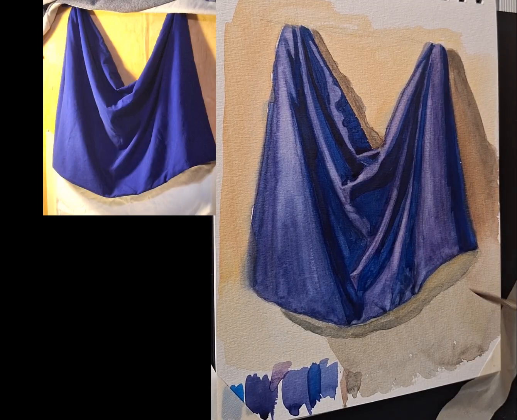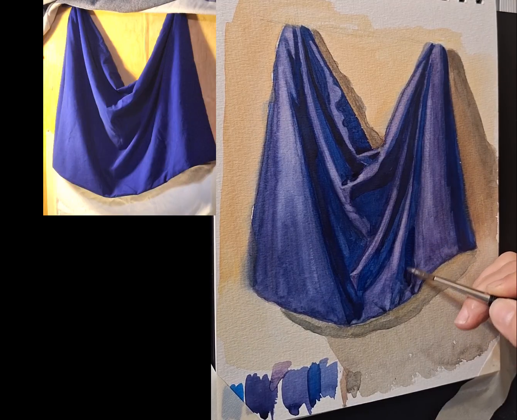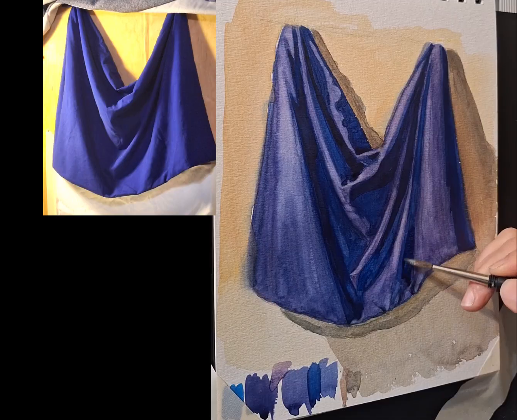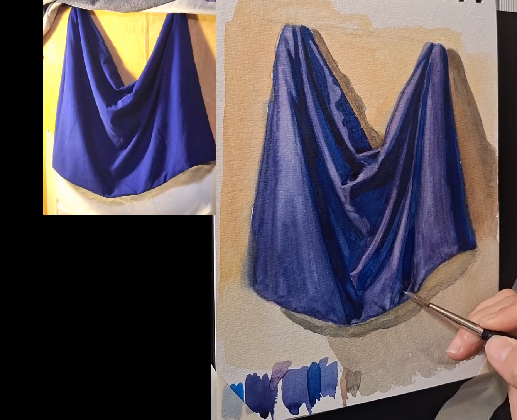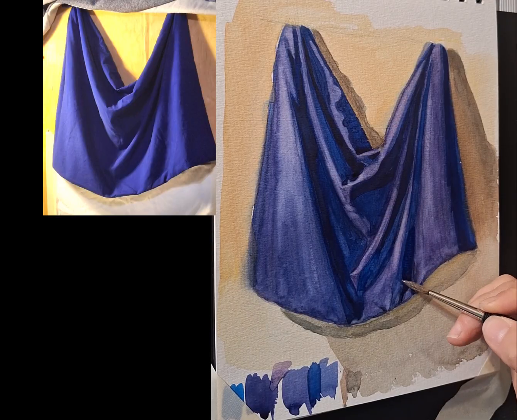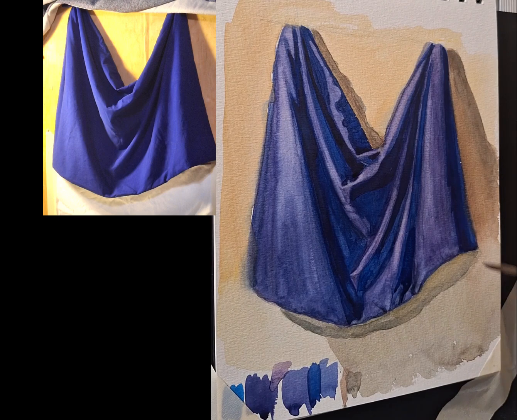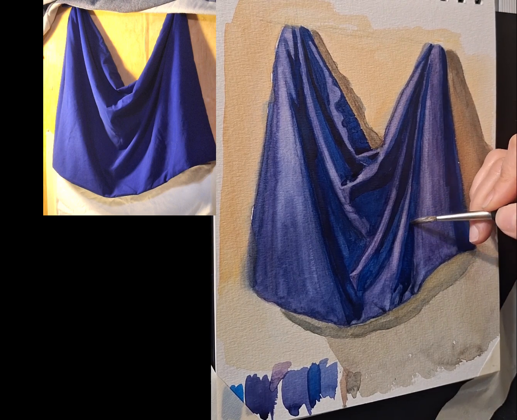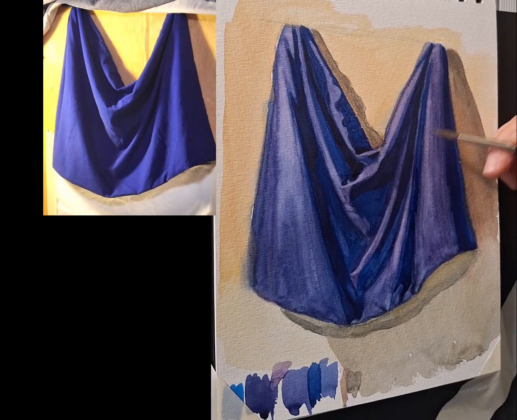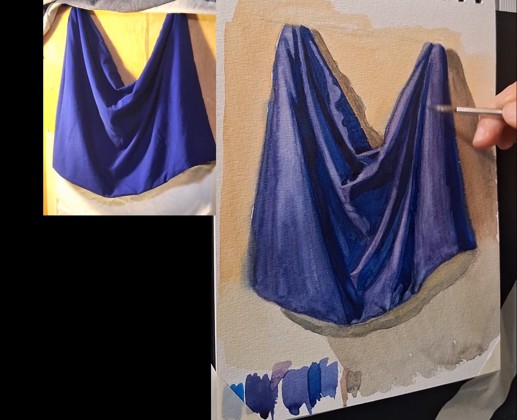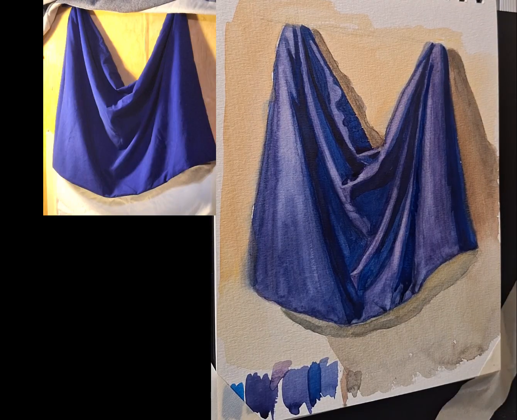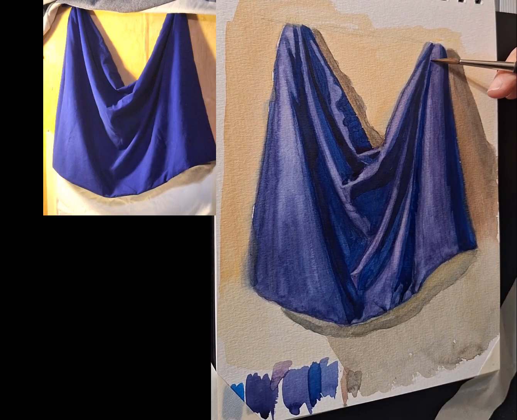I kept trying to make it darker right in here, and it kept drying up and becoming lighter. So now I will go ahead and give it another darker pass. Then it kind of almost stops, and does something like this.